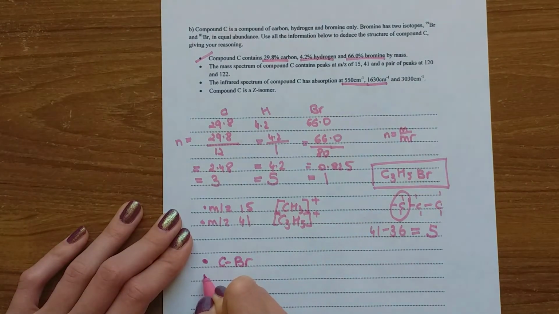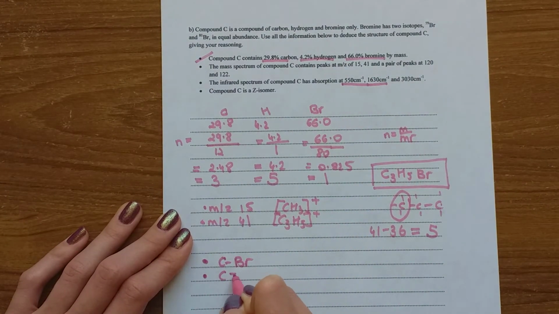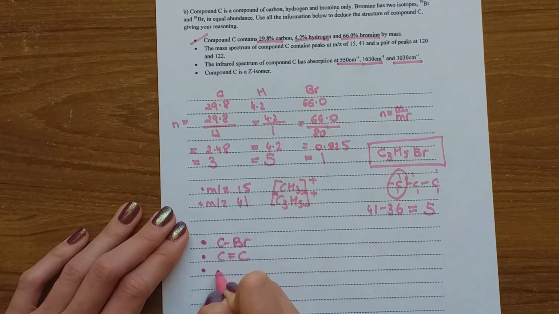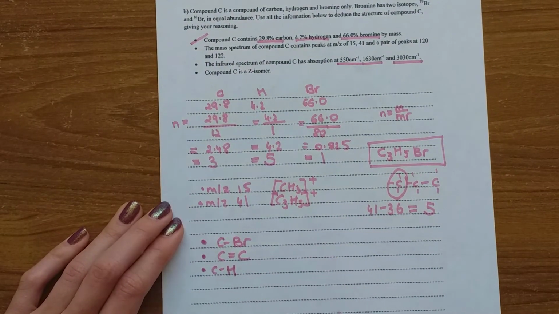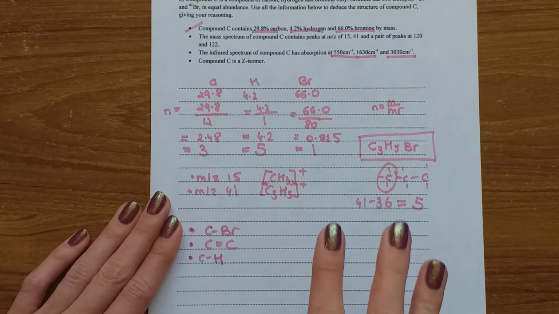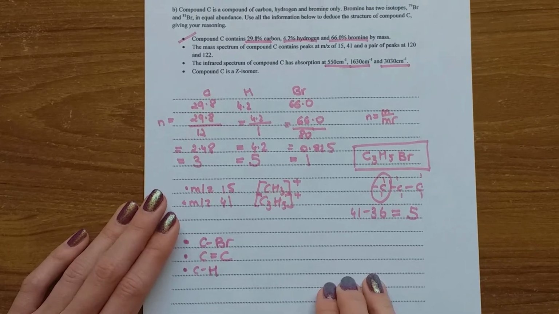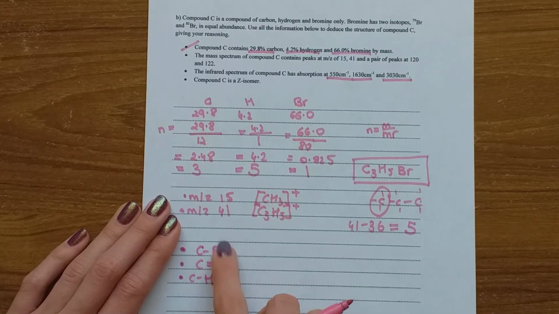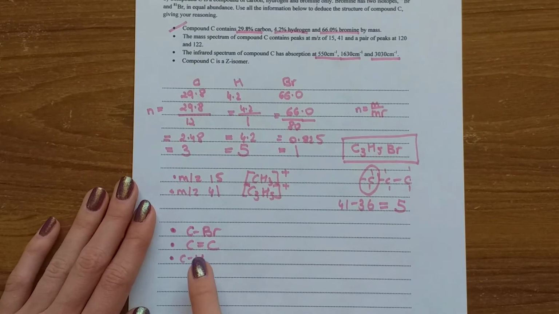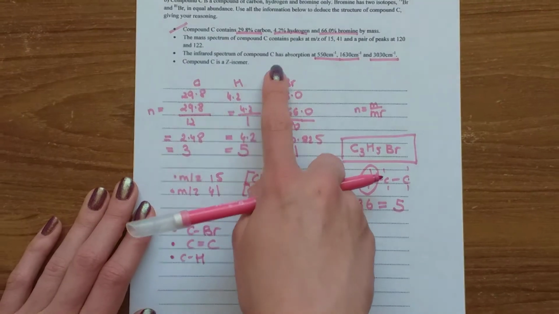This wavelength is according to a C=C bond, and this wavelength is according to a C-H bond. So these are the 3 bonds you have to include in your structure of compound C. That's just what the next bullet point tells us.